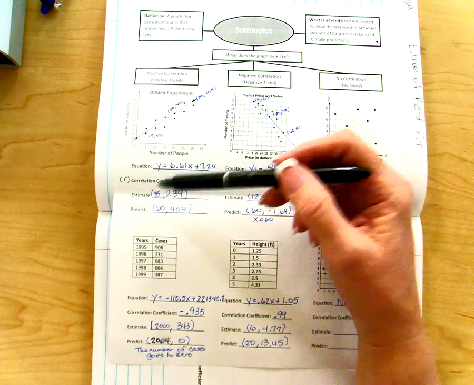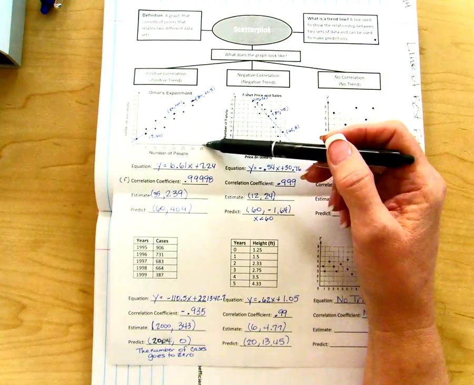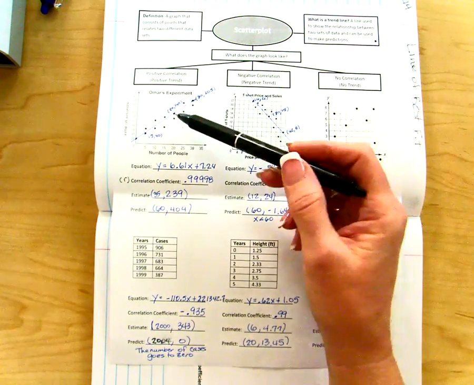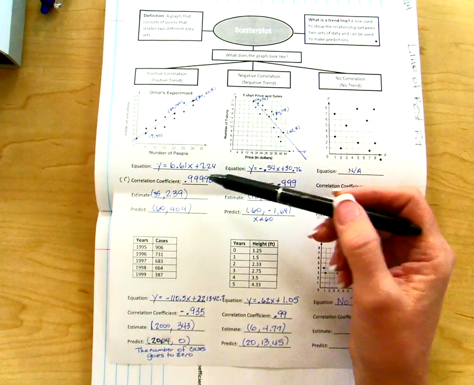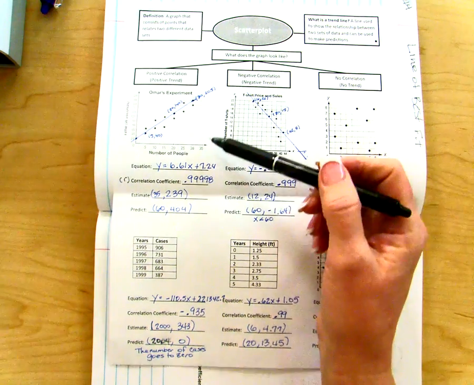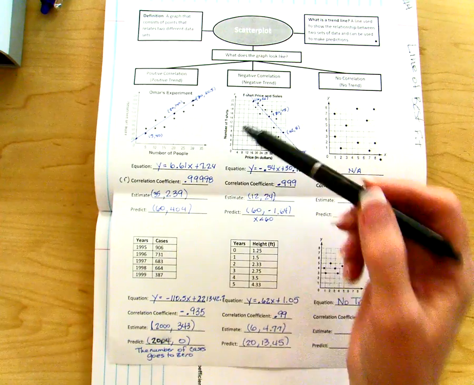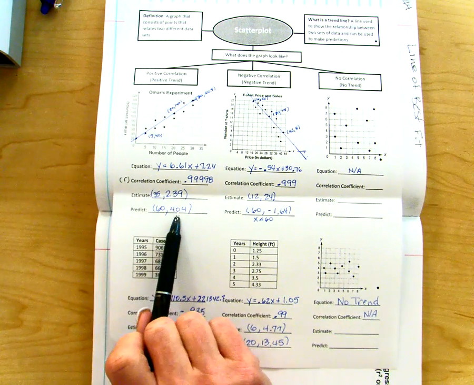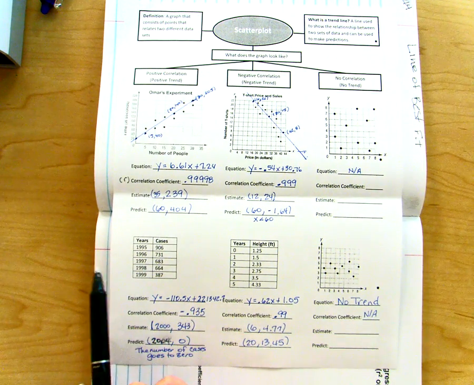We decided to look at an estimate of what would 35 be, and we used the line of best fit, the equation there, to get 239. And then we said, well, what about if there's 60 people? Then that would come out to about 404.